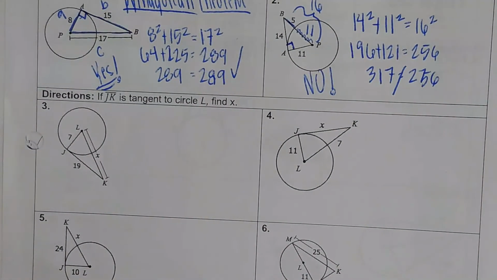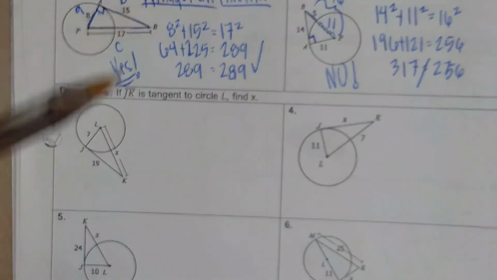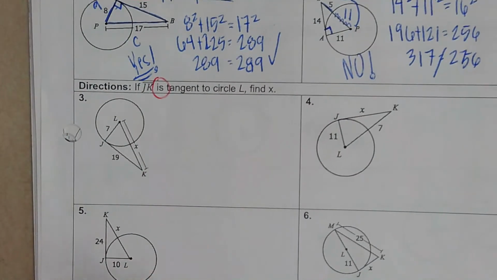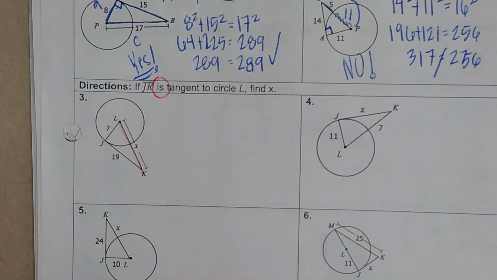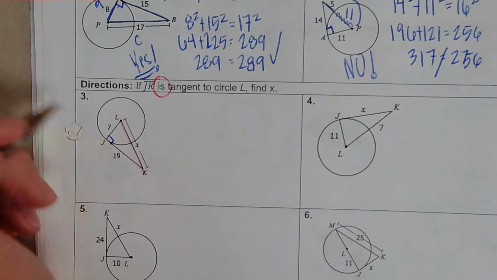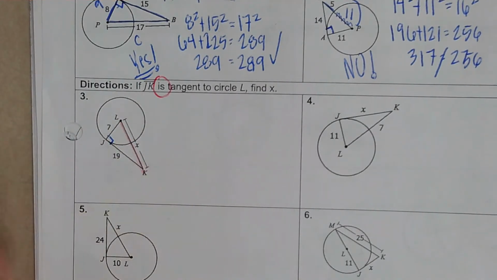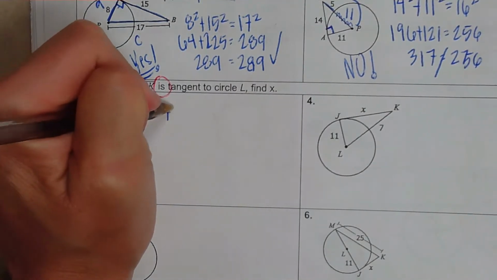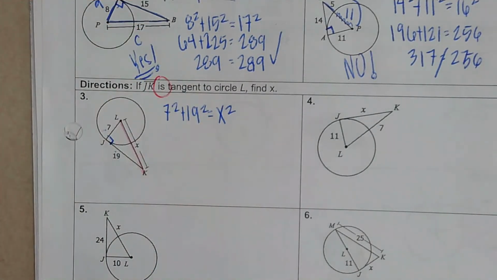Okay. This time, we know that it is tangent to circle L. We want to figure out a side. So again, we're going to be using Pythagorean Theorem. This is where my right angle is, right? Where the radii and the line of tangency intersect. So these are my legs. 7 squared plus 19 squared equals x squared.